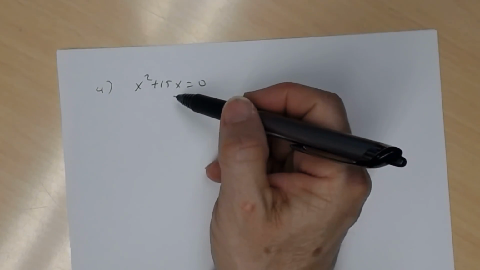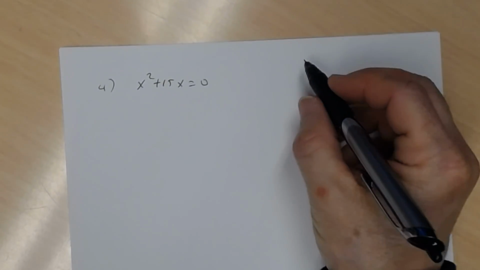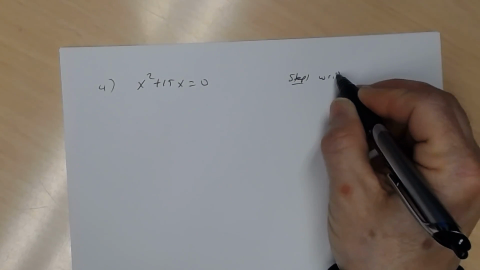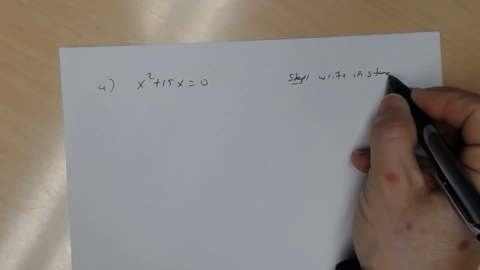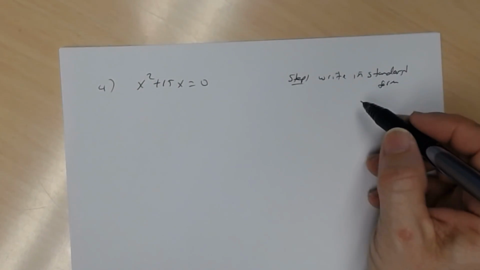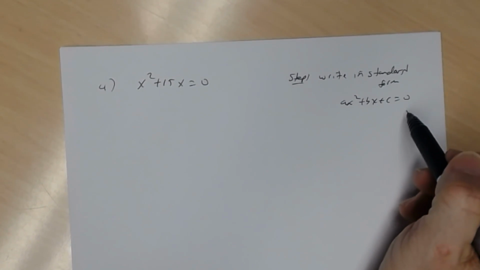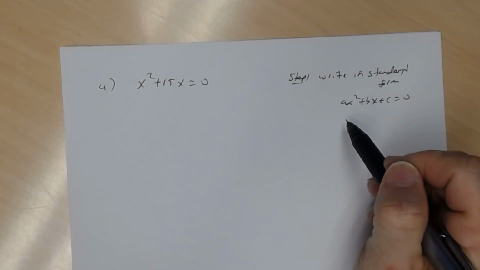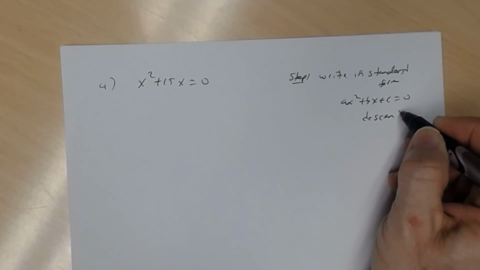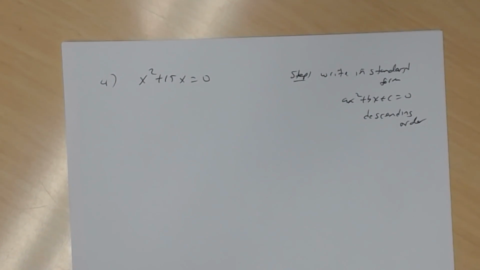And so remember, we want to solve this quadratic equation by factoring. All right, so here are going to be the steps. Step 1 is you're going to have to write it in standard form. Remember, standard form is where you have something that looks like this: ax squared plus bx plus c equals 0. So you need 0 on the other side, all the terms on one side. And it already is. Also make sure it's in descending order. So it is in descending order: x squared plus 15x equals 0.